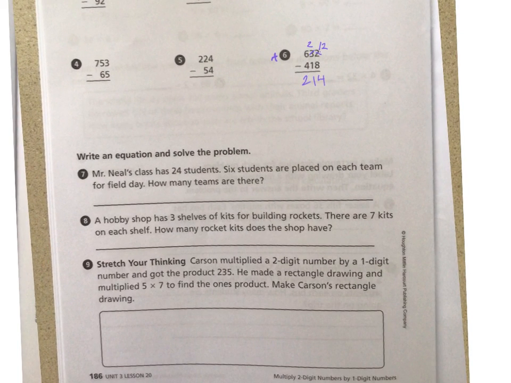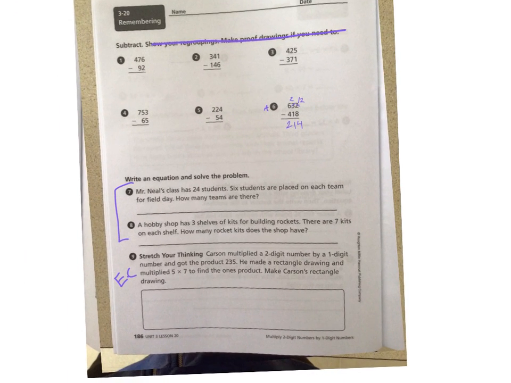On the bottom part, you just have 2 story problems that you are going to work on. And then stretch your thinking is extra credit. All right. Good luck, guys.